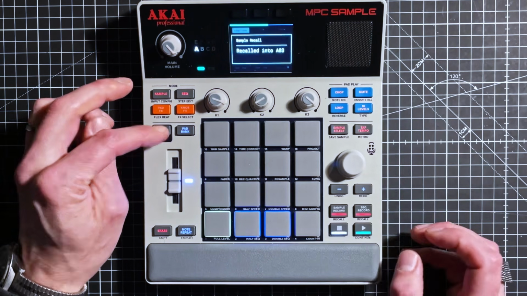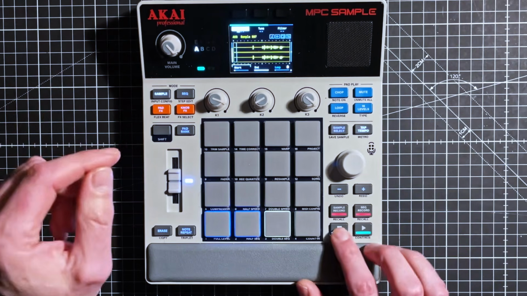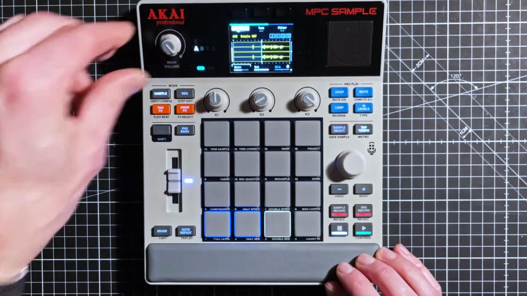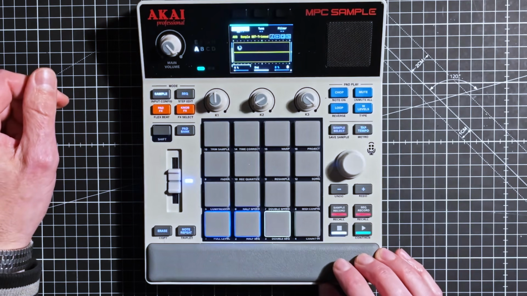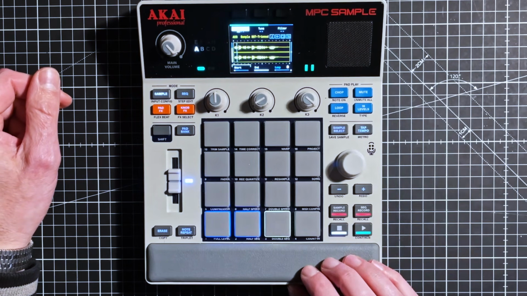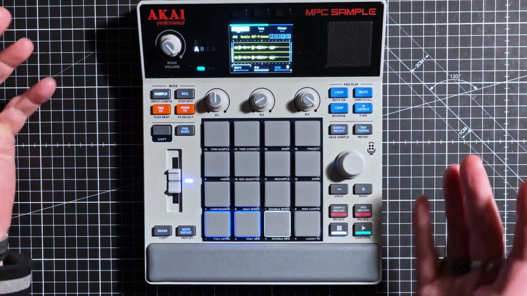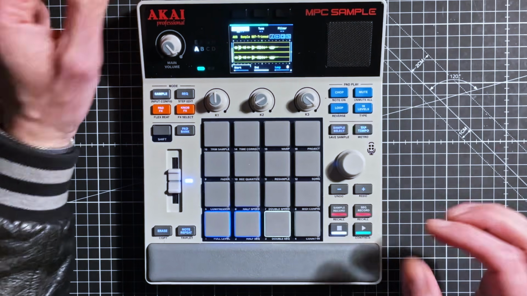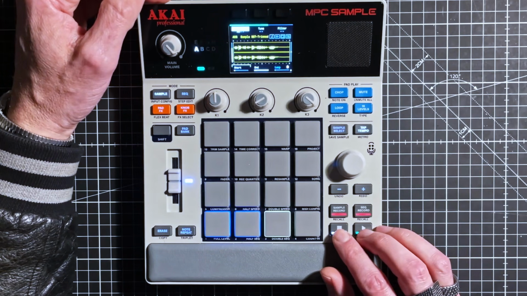Shift, sample record. And again, great, that's captured that in that 30-second time frame. So let's go up here, Shift and pad 13. So a lot more robotic, but hopefully that gives you an idea of how you can somewhat emulate granular time stretching in the MPC Sample.